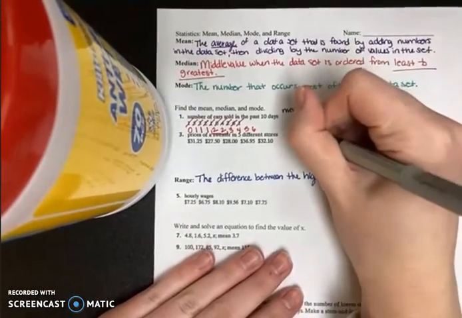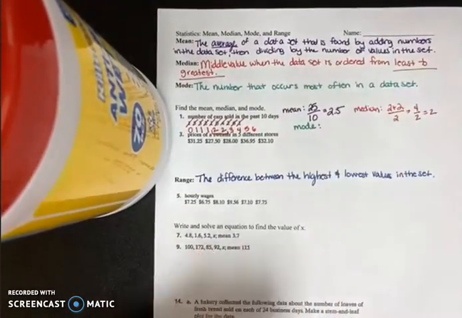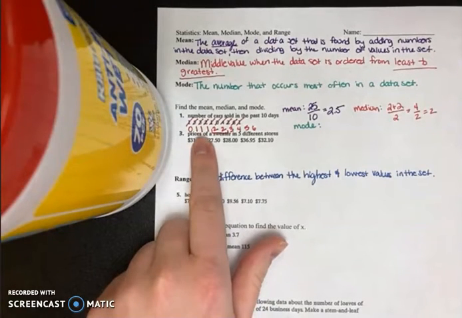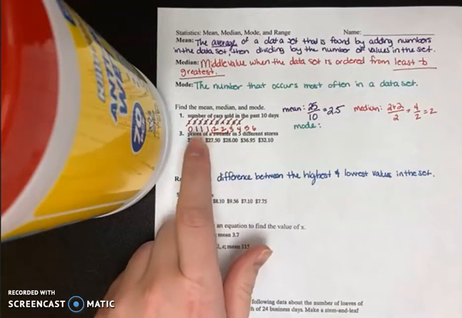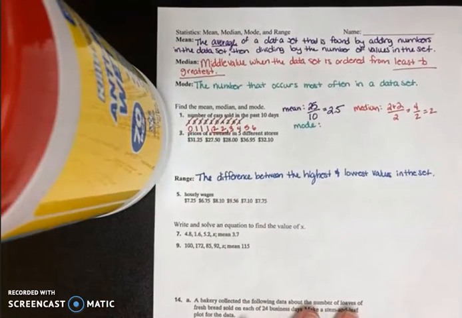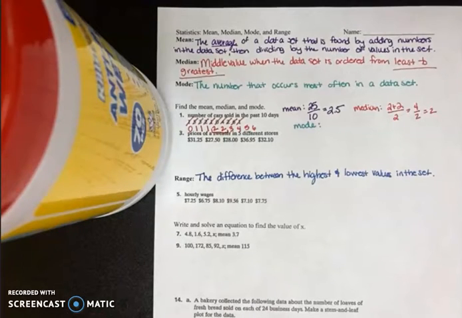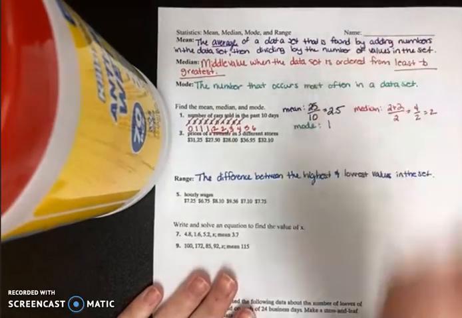The mode is the number that is repeated the most frequently. If all of the numbers are repeated the same amount of times, we would just say that there is no mode. If there were a couple of different numbers that were repeated the same amount of times, like let's say I had the number 1 repeated 3 times and the number 2 repeated 3 times, both of those could be the mode. So there can be more than one mode. In this specific example, the number 1 is used the most frequently, so number 1 would be my mode.